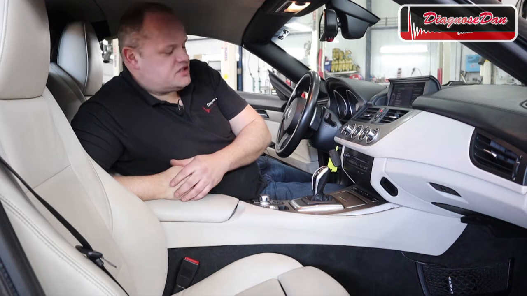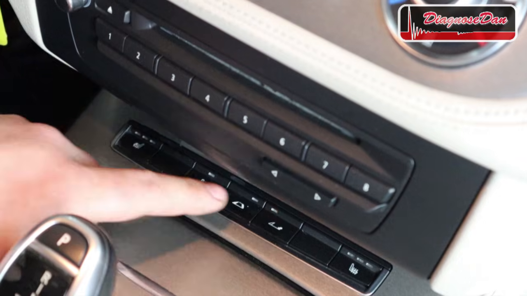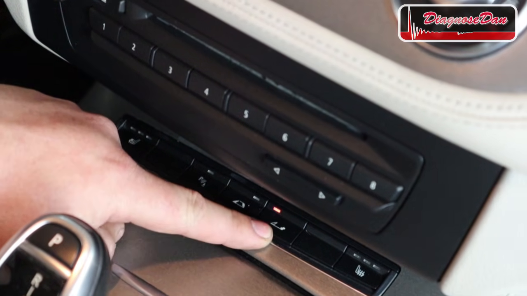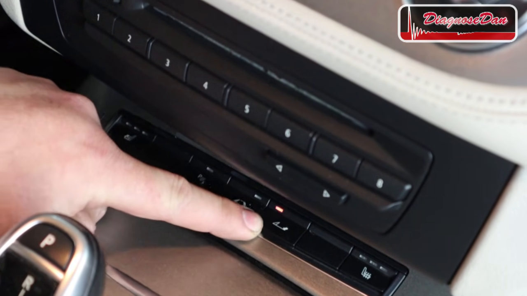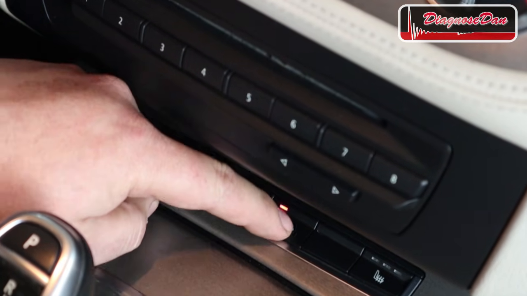Of course, in this case, confirming the customer complaint is going to be very easy. As you can see, we've got a flashing LED indicating there's something wrong with the system. There's also no response to the opening or closing button whatsoever.